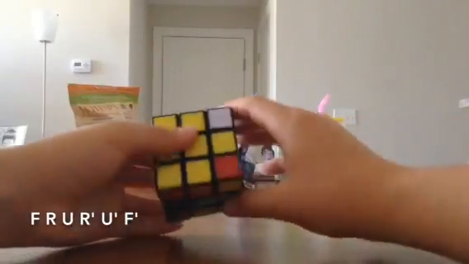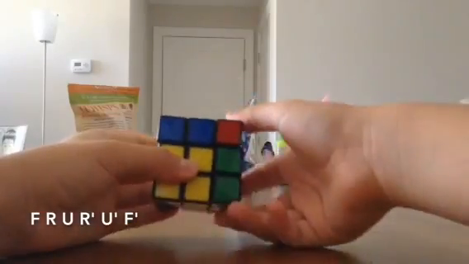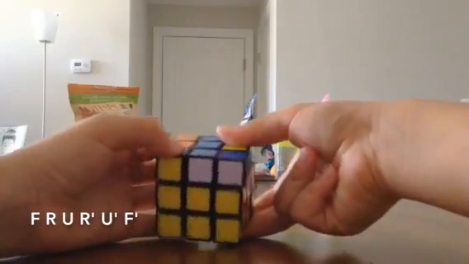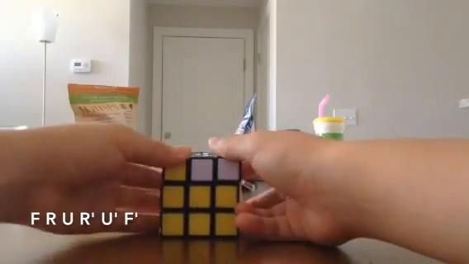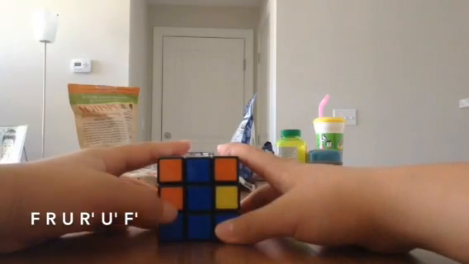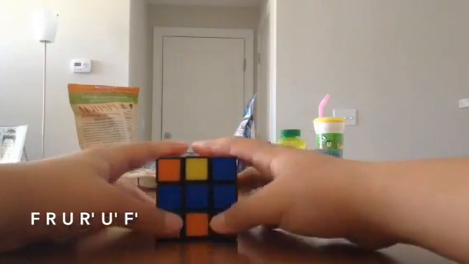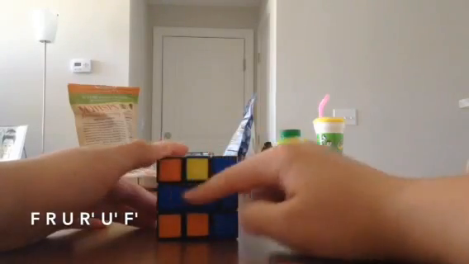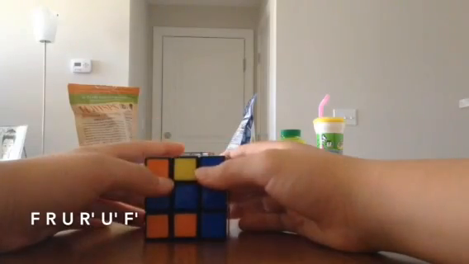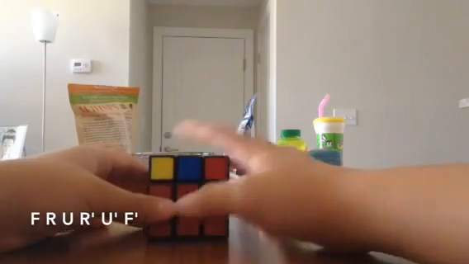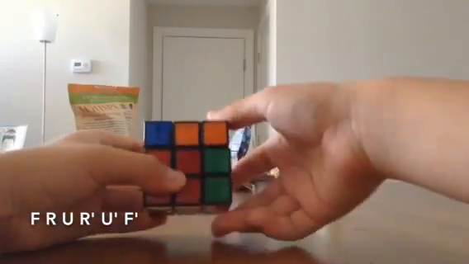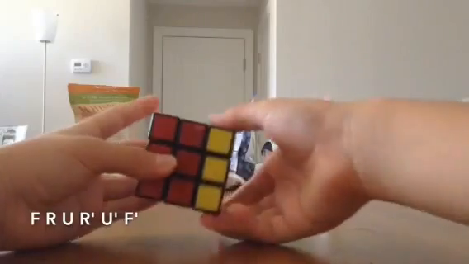F, R, U, R prime, U prime, F prime. So as you can see now, we now have one of the other possibilities in our last layer. So this is the rod shape. You want to hold this so the rod is horizontal. So you will perform the same algorithm with the rod horizontal and on the top. F, R, U, R prime, U prime, F prime.